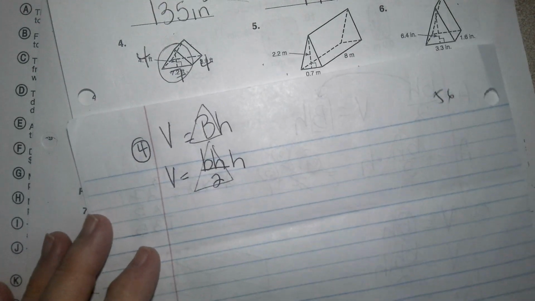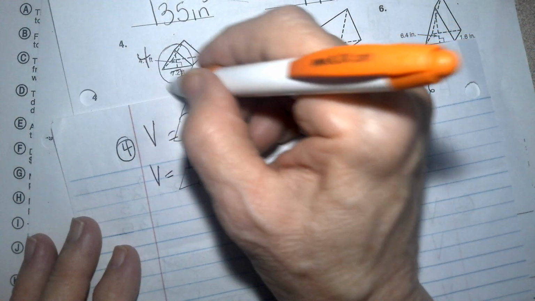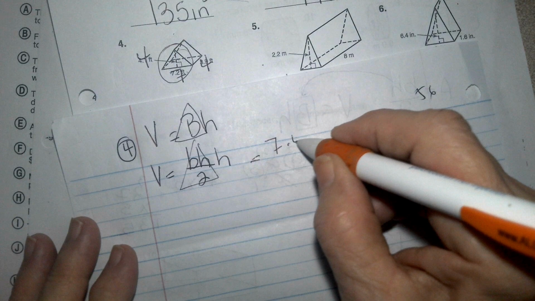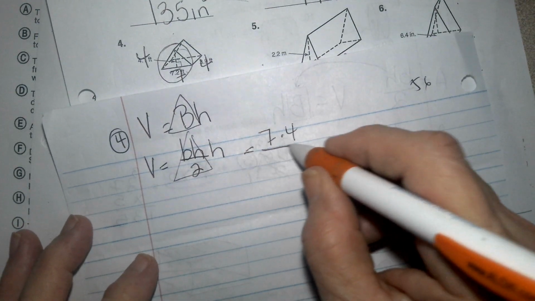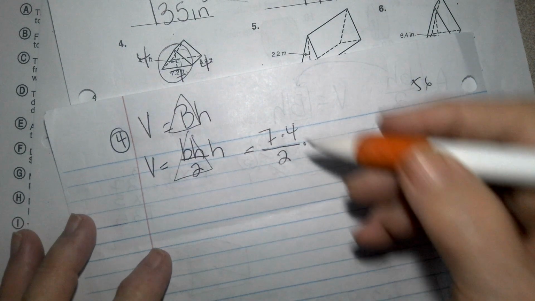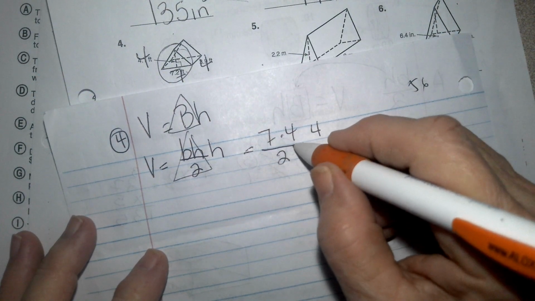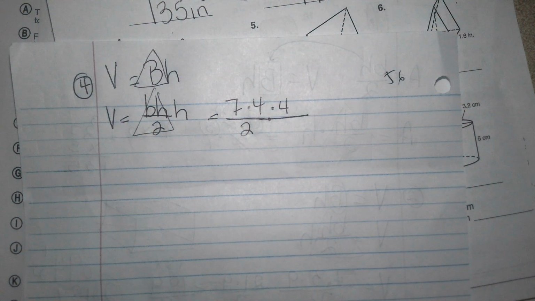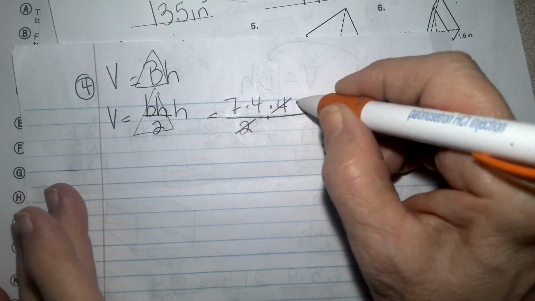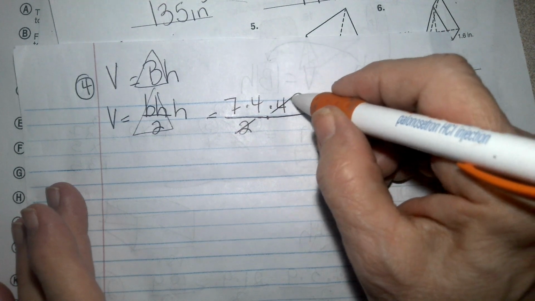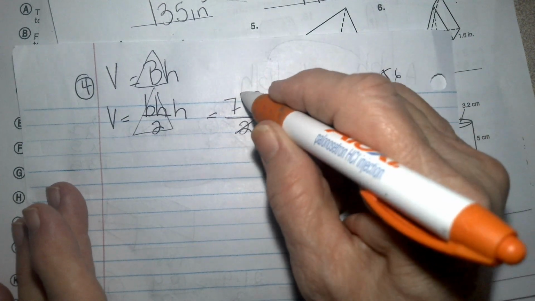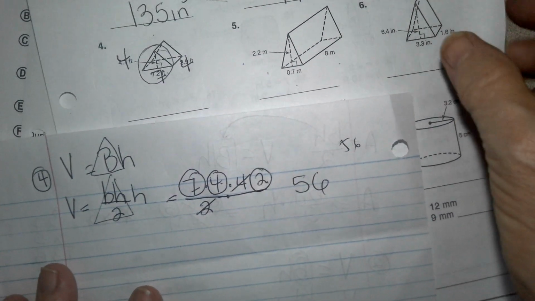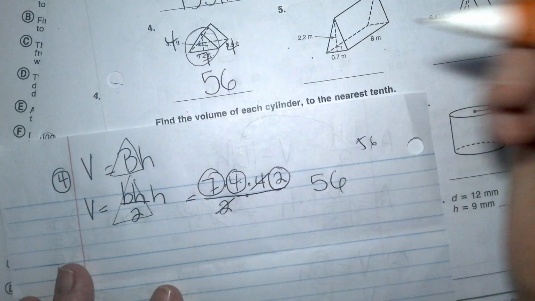So again, let's see if you guys got that right. I just look at the triangle, the base is 7, the height is 4, and the formula tells me to divide it by 2, and then times the height of 4, which I can put all together. And then did something reduce? Yeah, the 2 and the 4. 2 goes into 4 twice. So in fact, I'm going to go backwards. 2 times 4 is 8. 8 times 7 is 56. Very good job. So that is going to be 56.